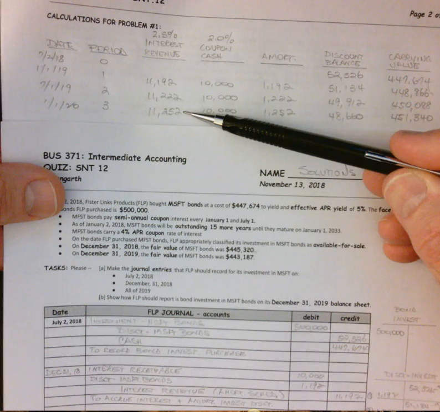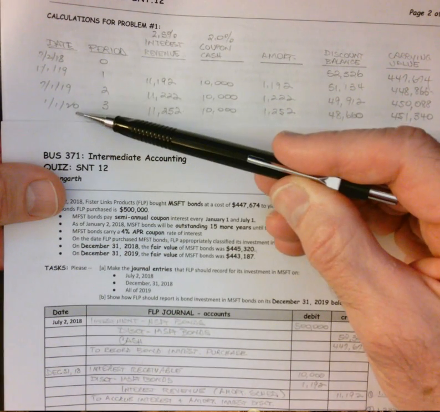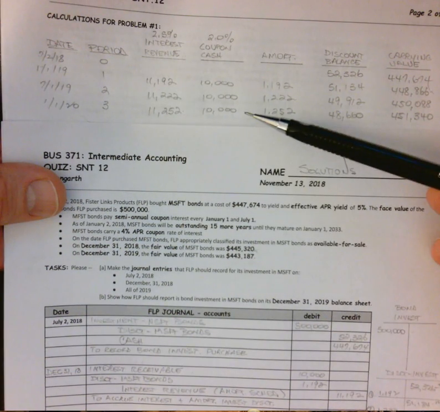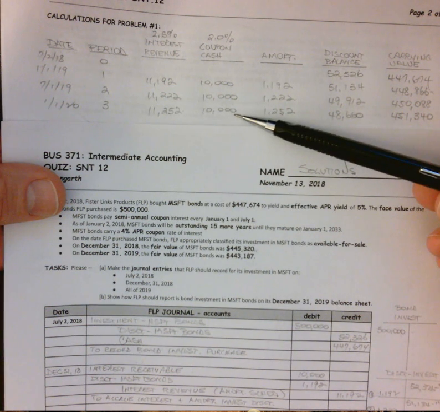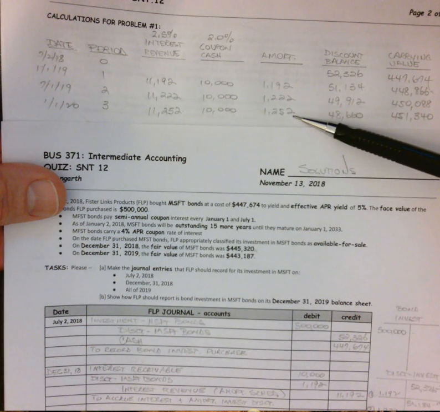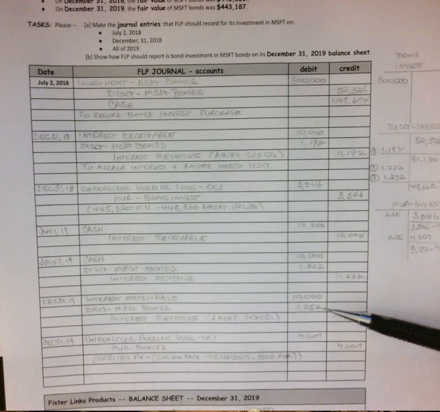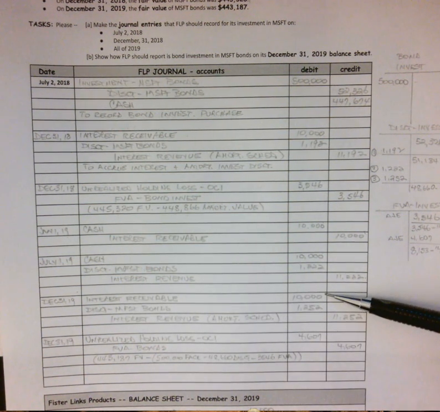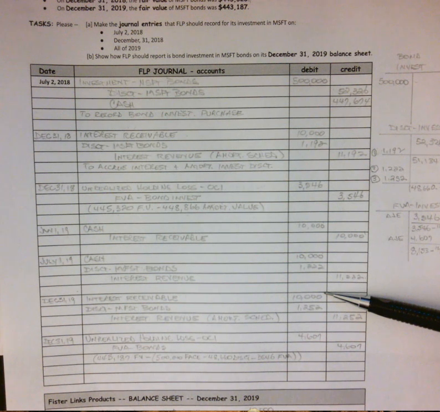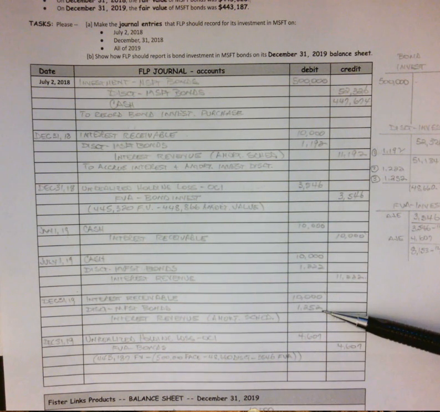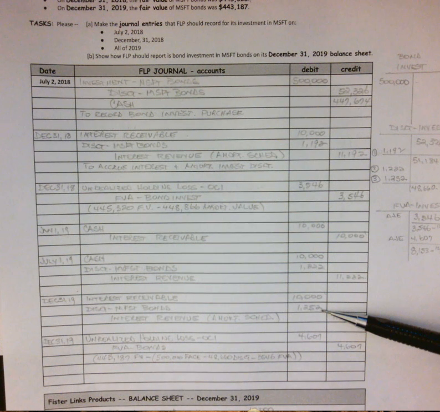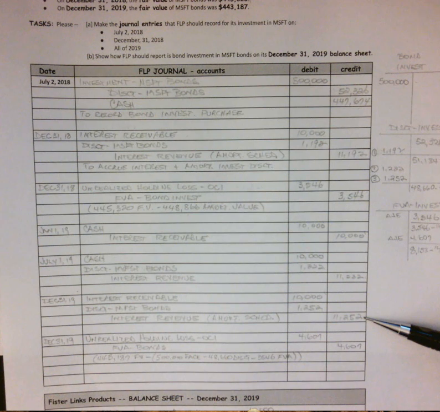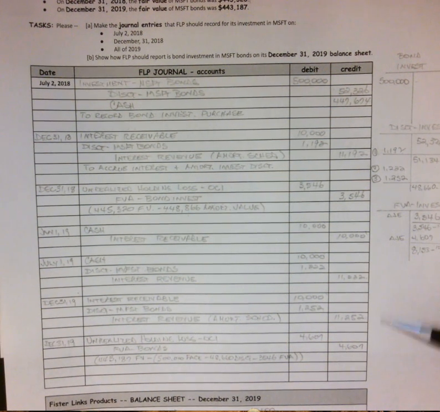We have $11,252 based on the 1/1/20 next coupon rate, $10,000 of cash, and a further amortization of the discount of $1,252. So the journal entry at 12/31/19 would be an increase in interest receivable because this cash won't be received until 1/1/20. Amortization of the discount, debit it $1,252, and then finally record interest revenue $11,252.